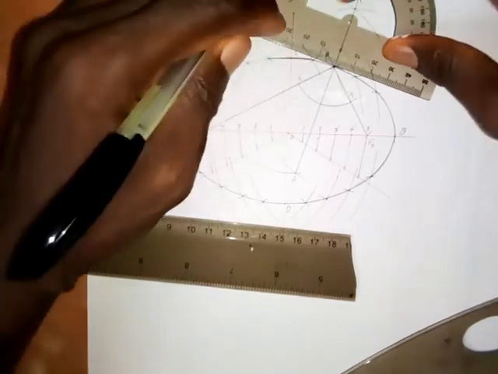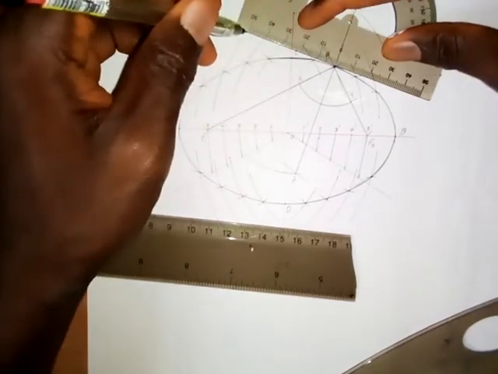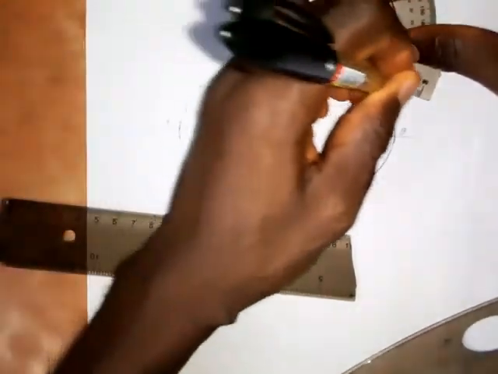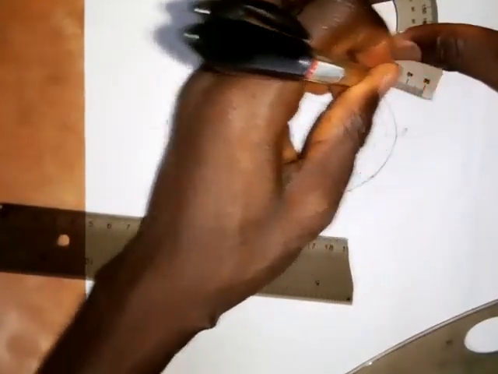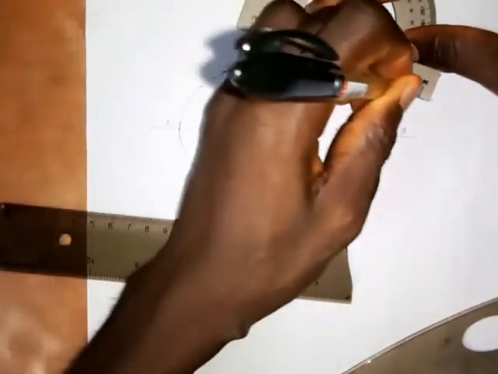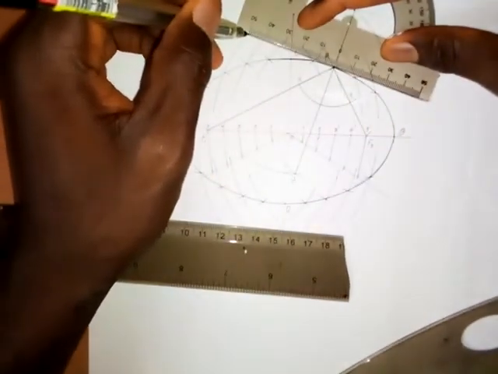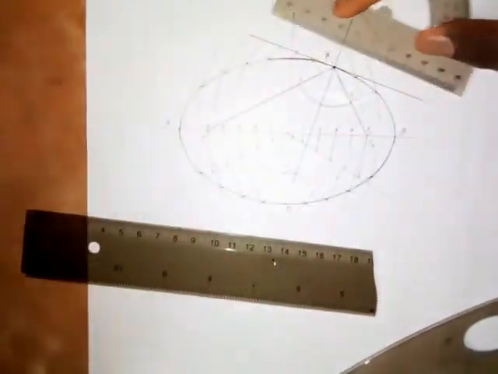Then you draw a line through this point like this.